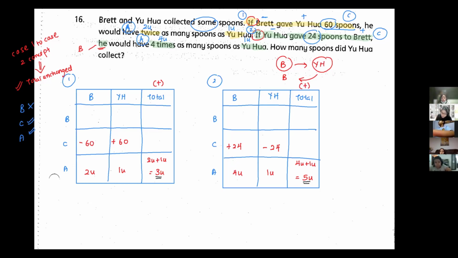Okay, so we have to make them the same first. So here will be times 5, here will be times 3. Okay, so we make it to be the same, 15 units. Here is also 15 units. These two have to be the same because it is the total unchanged concept.